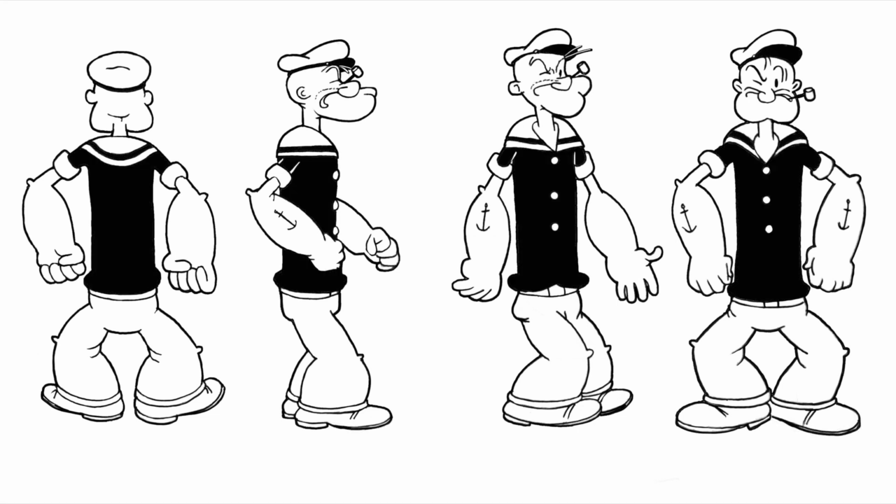And that's how you do it. There you have it, our turnaround exercise using another timeless character from Fleischer Studios, Popeye the Sailor Man. So how do you think you did?